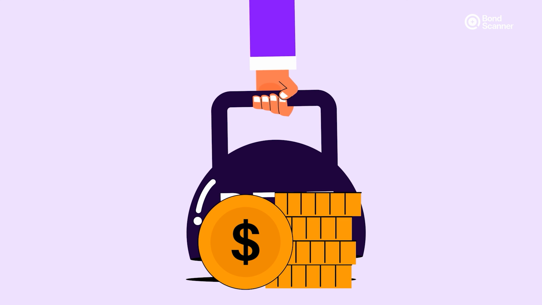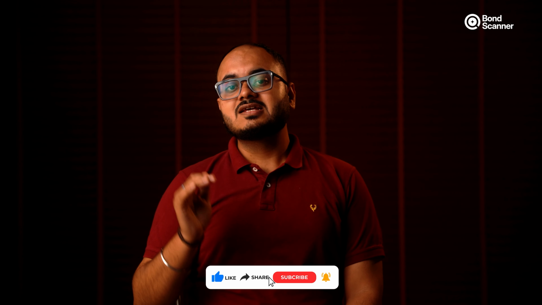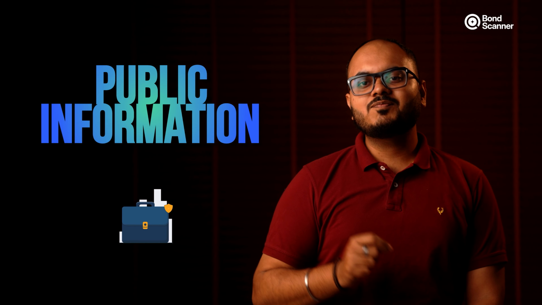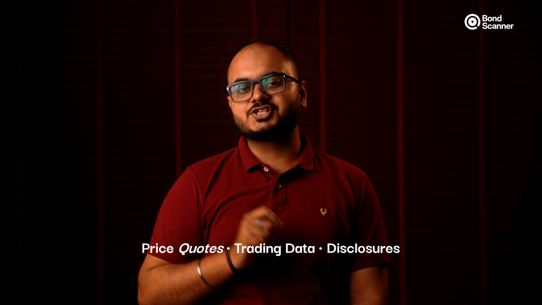When a bond is listed, it appears on an exchange's debt segment. This also means the bond has met certain regulatory and disclosure requirements. These requirements are set by the exchange and by the market regulator. Because of this, listed bonds have publicly available information. You can usually see prices, trading data, disclosure by the issuer. This information is accessible to market participants.